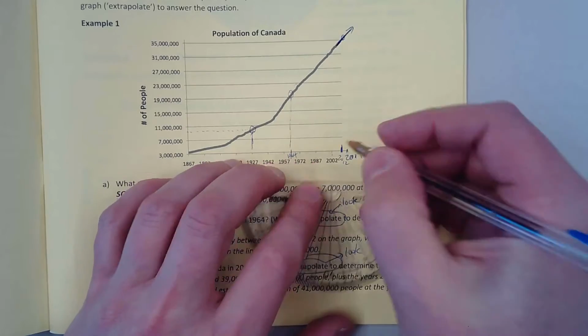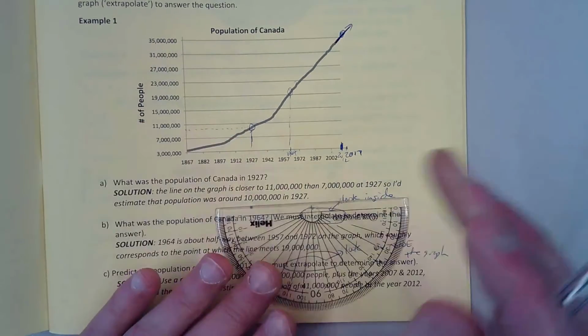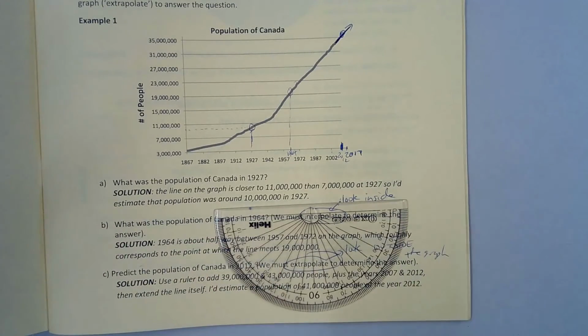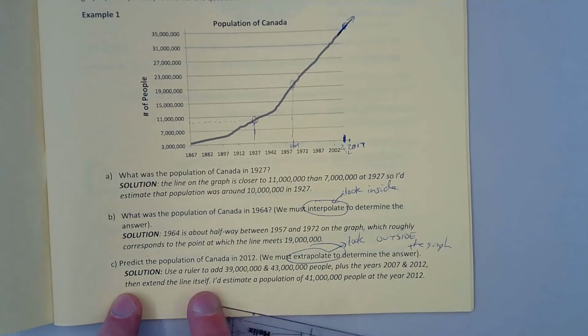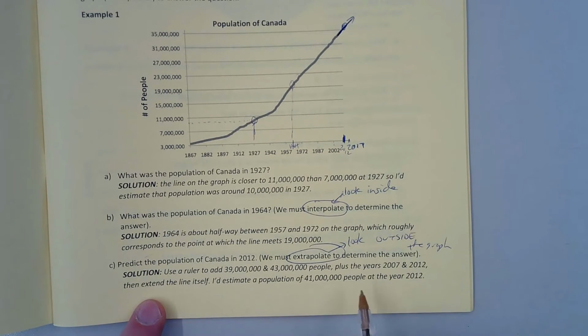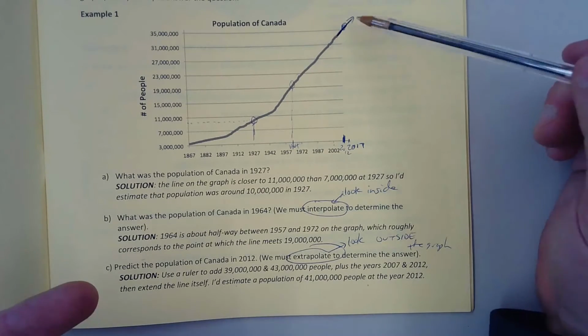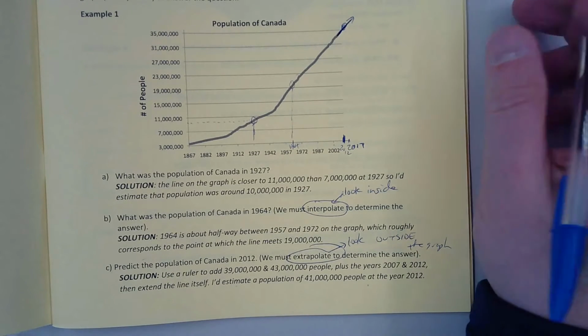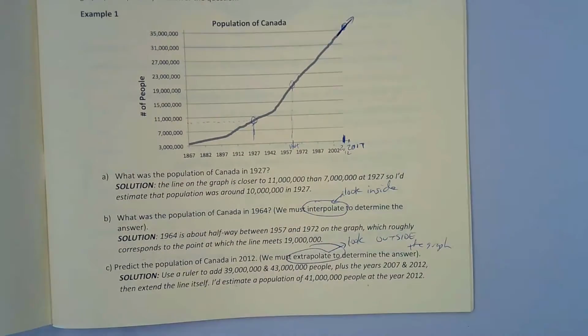Looks like when I did this last time, I was actually further over. Okay, whatever. So it's over 35 million. However you draw yours will kind of dictate it. In the solution key here, I estimated a population of 41 million. I think that's a little bit high, actually. I think it would probably be closer to 36, 37 or something like that. Okay? Whatever, depends on your drawing.